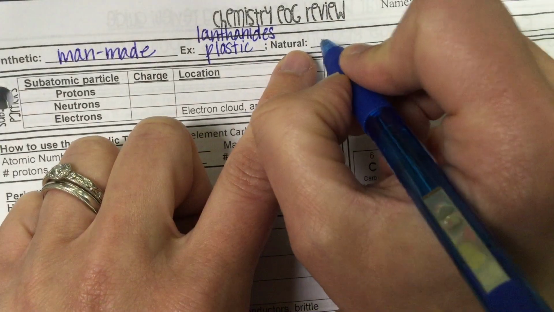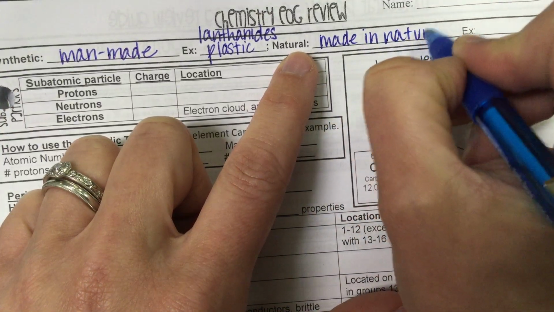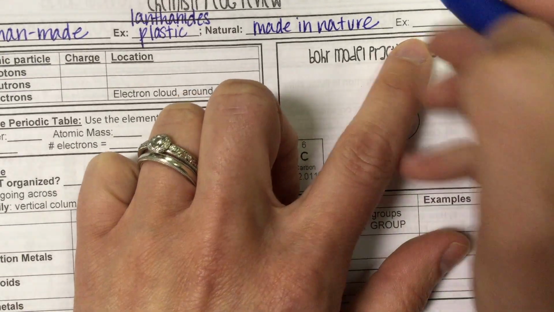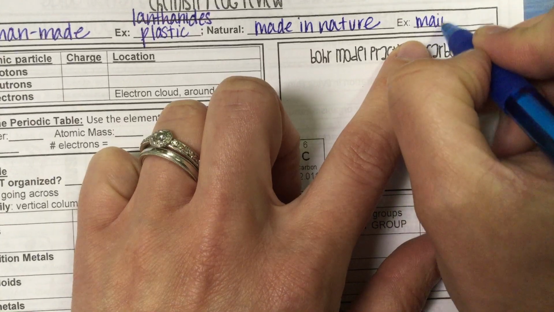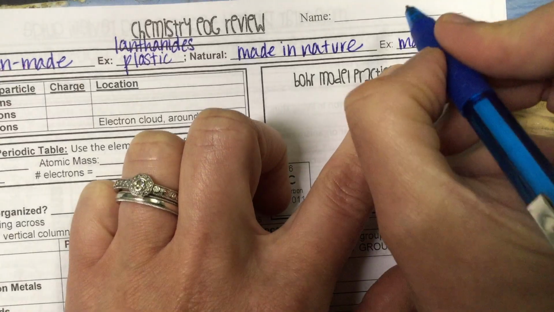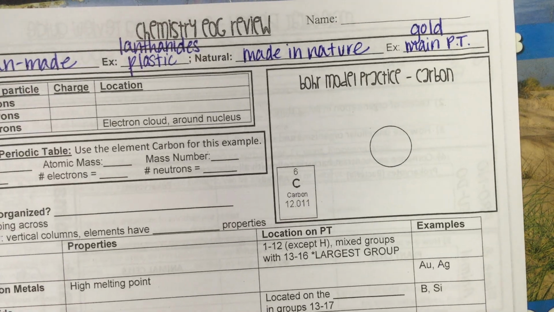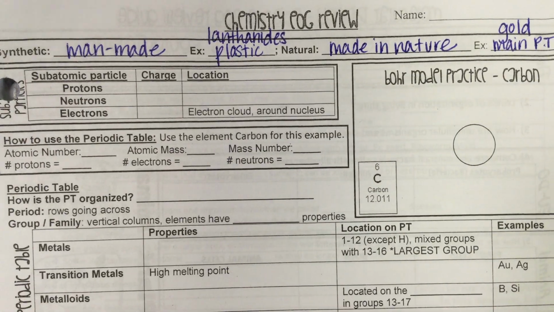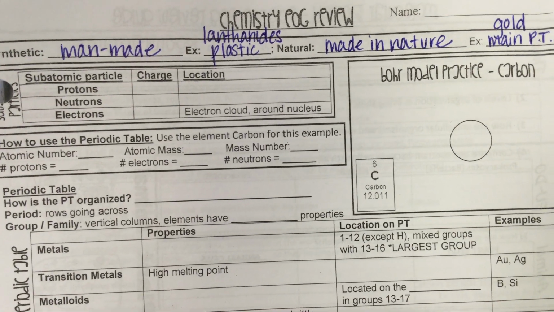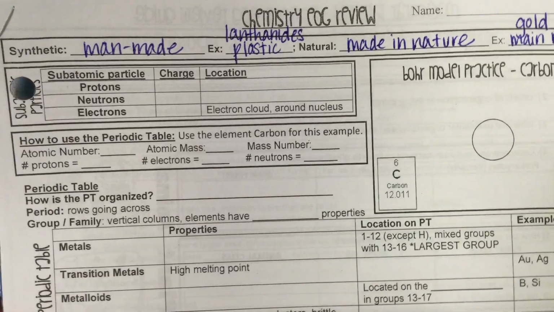Natural is going to be made in nature. And where you find most of those, with a few exceptions, is in the main part of the periodic table. So I'm just going to put main PT. Okay, so things like gold and silver, anything we've really talked about with the alkali metals, transition metals, metalloids, nonmetals, those are occurring naturally in nature. So those main ones we've talked about all year.